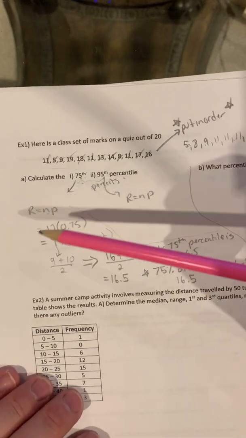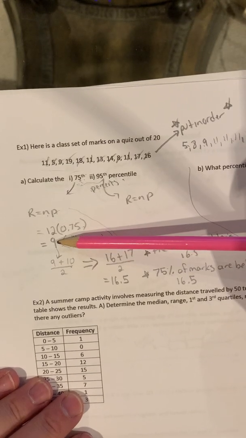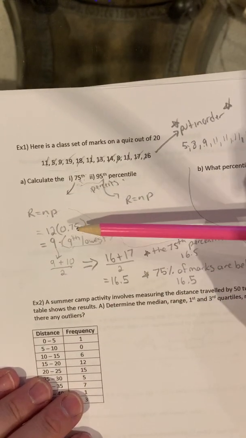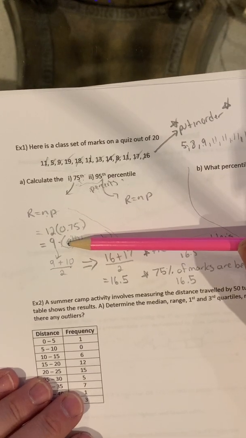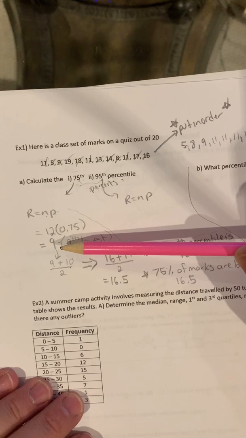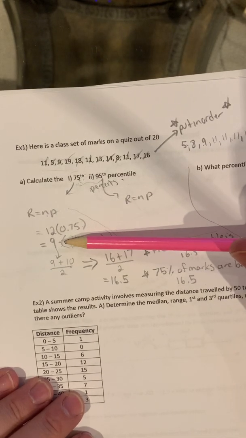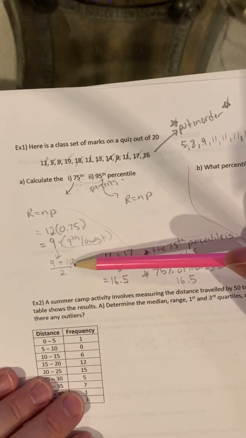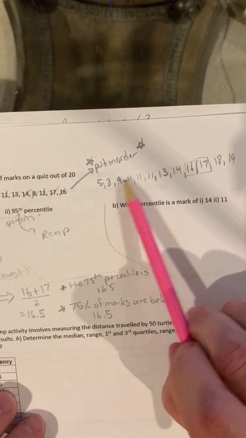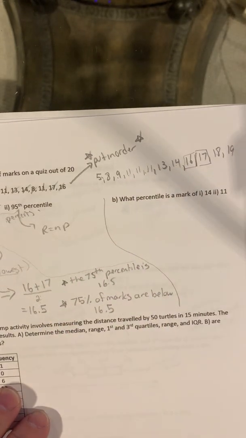Okay, so again, we calculate R, which is n times P, so 12 times 0.75 gives us 9. So the 75th percentile is the ninth lowest mark. Okay, so since it's a whole number, we take that rank plus 1 higher. So we took the ninth ranked and 10th rank. So going here, our ninth lowest and 10th lowest are 16 and 17. We add them together, divide by 2, gives us 16 and a half.